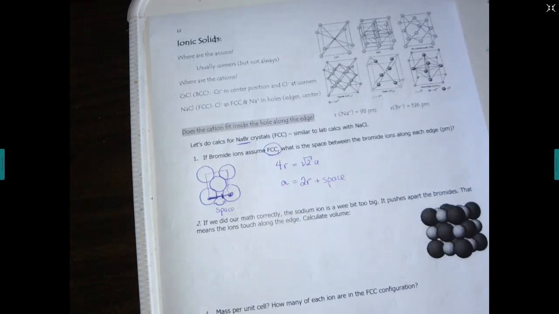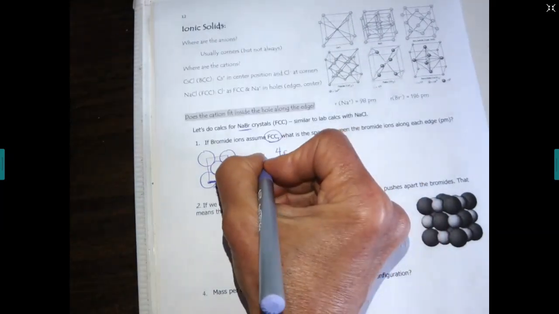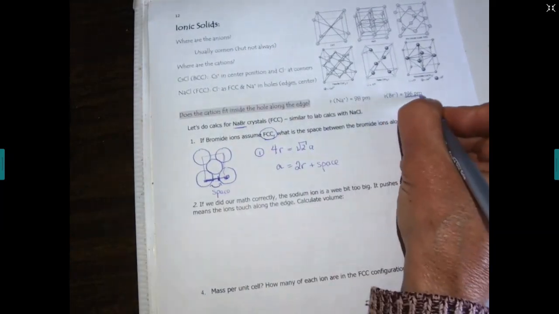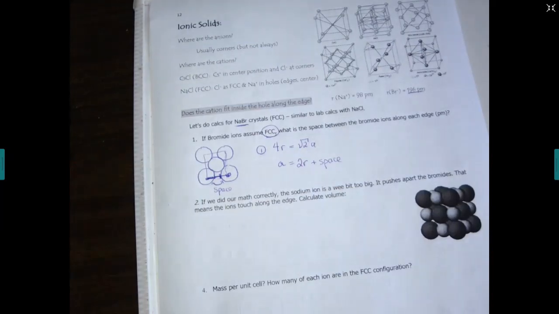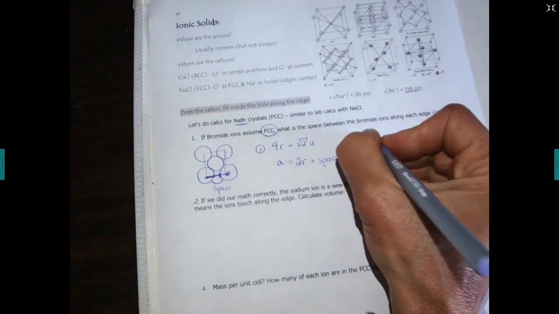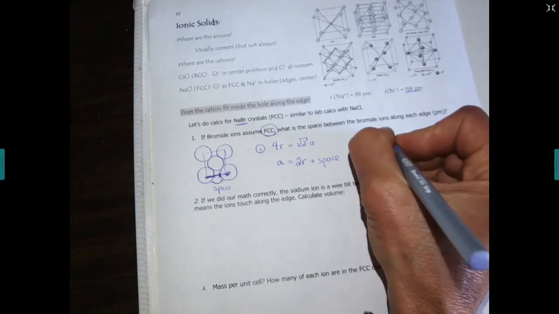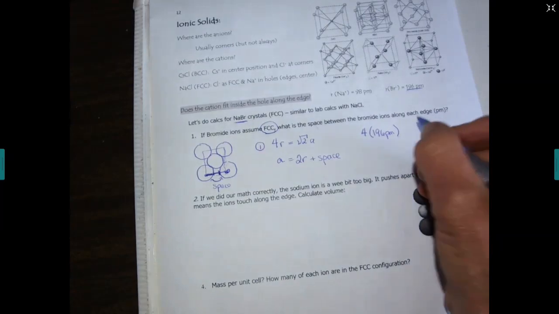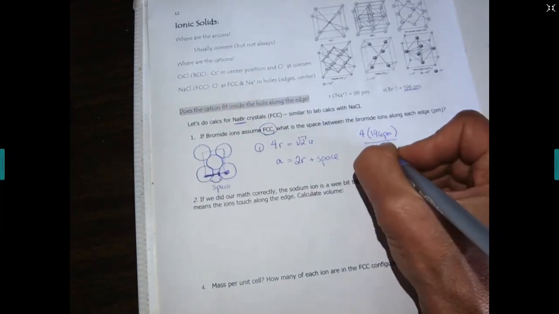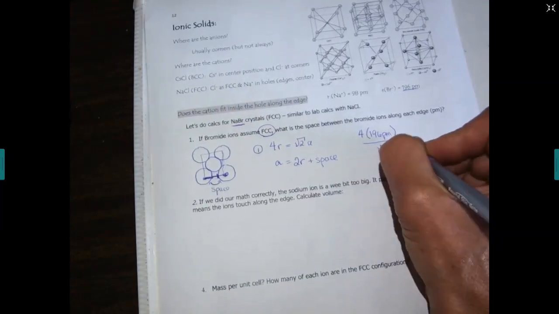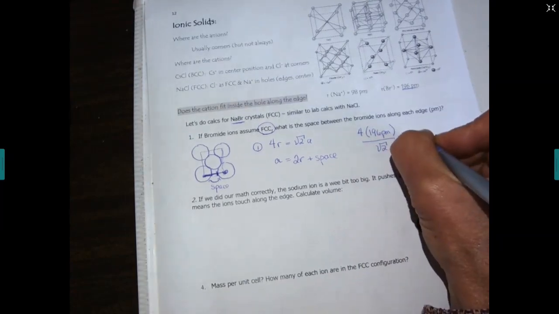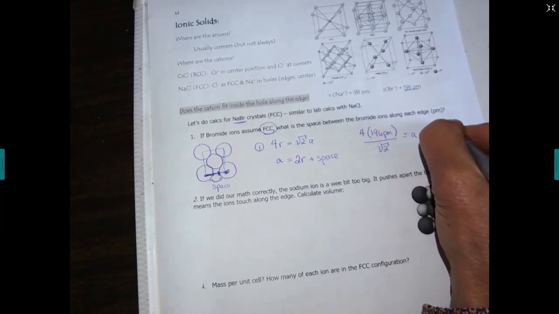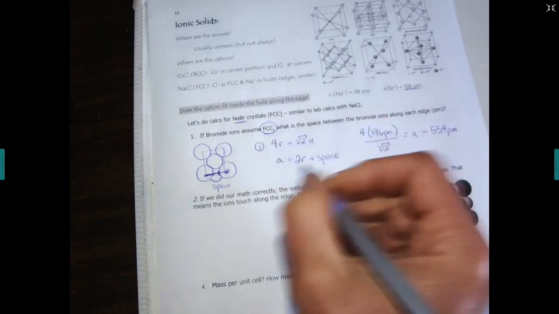You can pause me and do it yourself, but we would just number crunch. So your radius of bromide, do it all in picometers. Don't change to centimeters. So we're going to have 4 times 196 picometers, this is all about bromide right now, divided by the square root of 2 will equal A. And A, when I did my math, was 554 picometers. So that's my step 1.